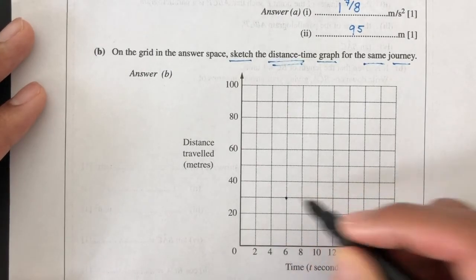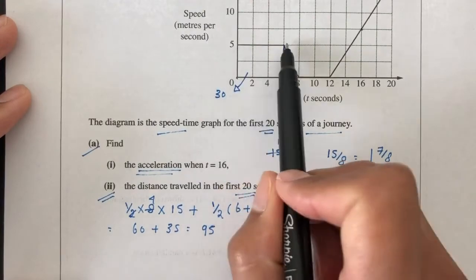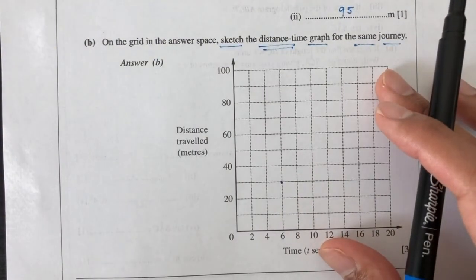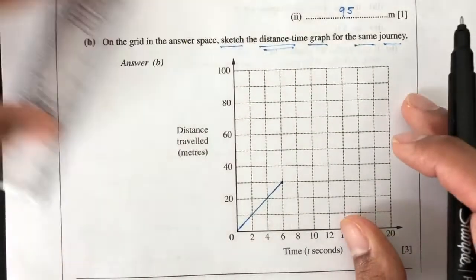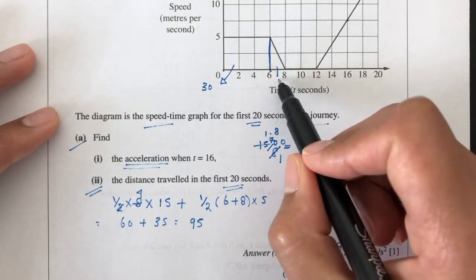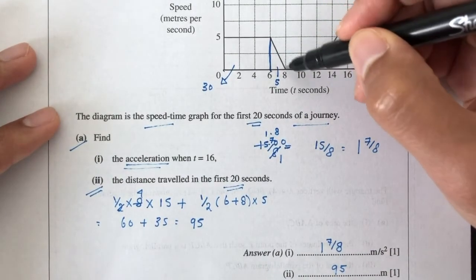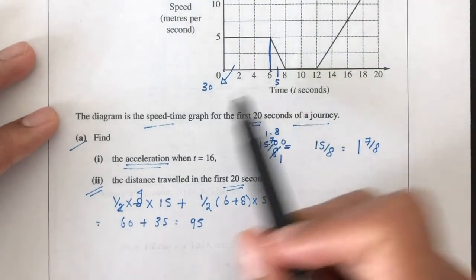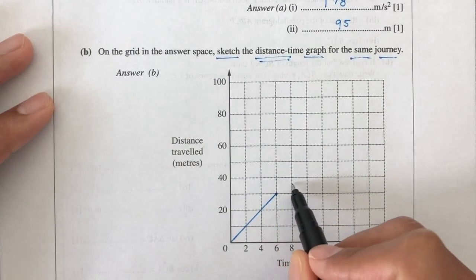Will be here. And you have to know that in a distance time graph, the gradient is equal to the speed. So the speed here is constant. So the gradient will be a straight line for these 2 points. So 0 to this is a straight line because the speed is constant. Now for this part, this distance here is what? Half times base times height, it is 5. But now the speed is decreasing. It is not constant, it is decreasing. So 5 plus 5 will be 35. So time 8 will be 35. This is 30, 35 is here.